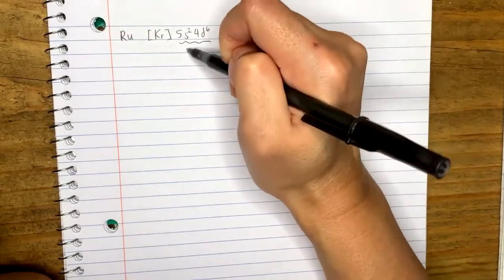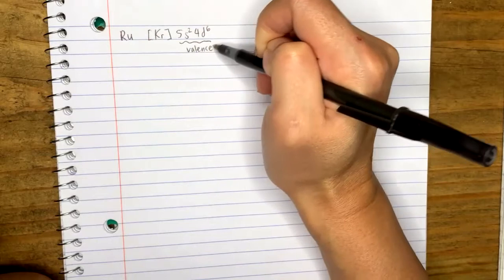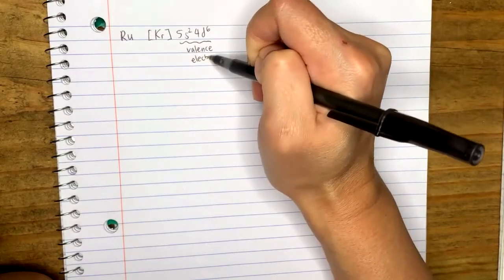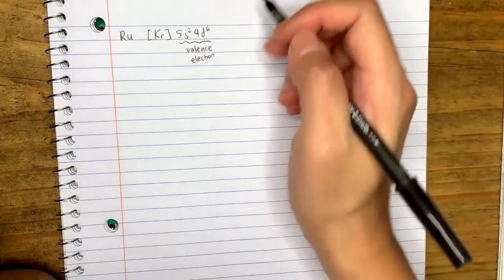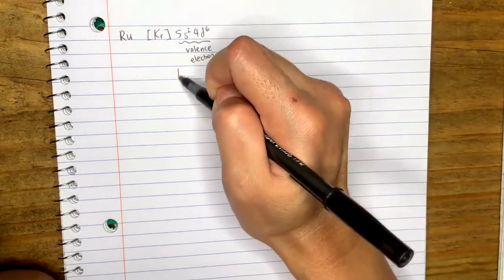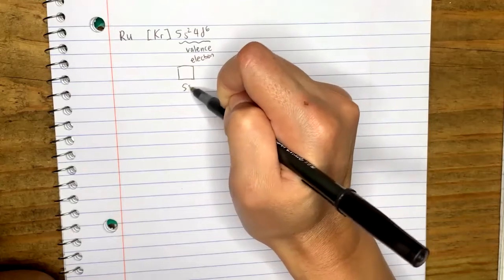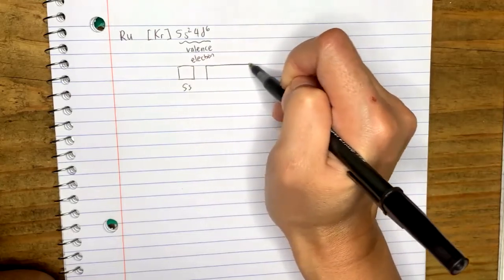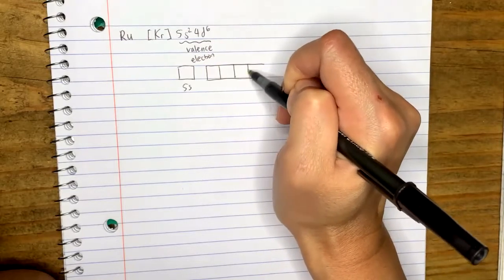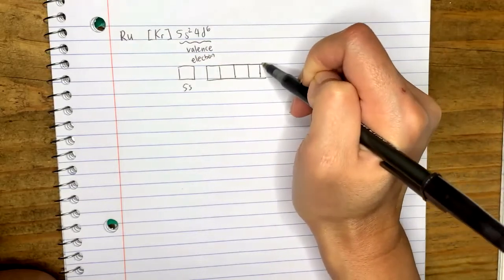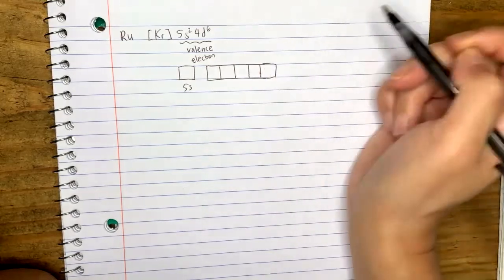So these here are my valence electrons, because we want to count them. So for ruthenium, if I want to draw it out, I'll draw the valence electrons. You'll have level 5s, and then we have level 4d. Okay, 4d has 1, 2, 3, 4, 5 of them.